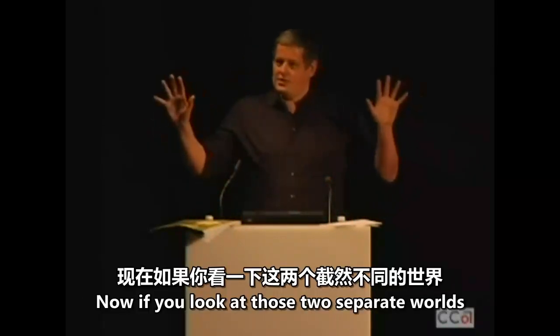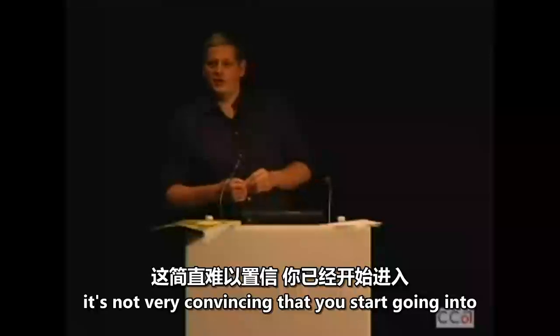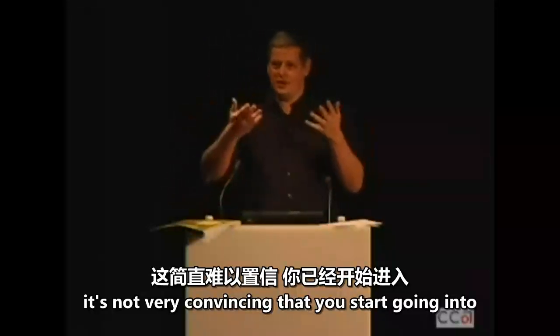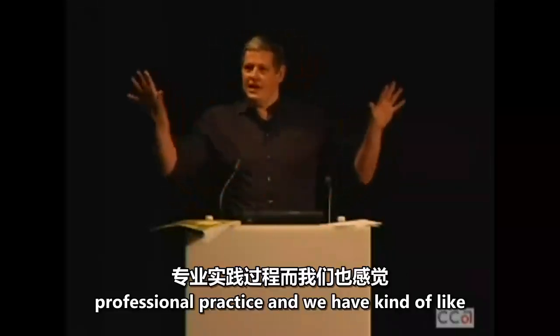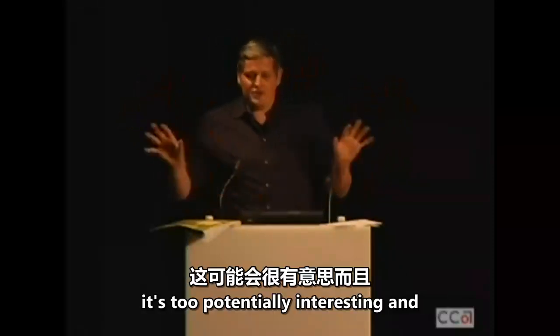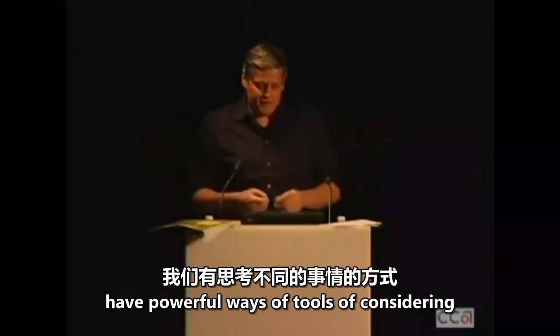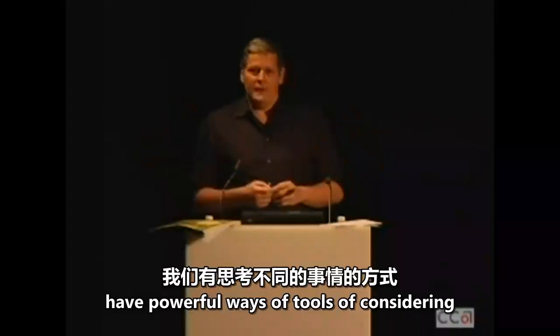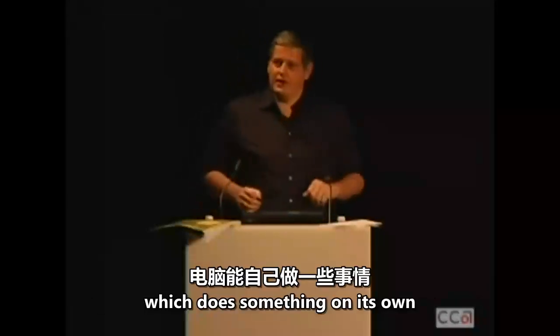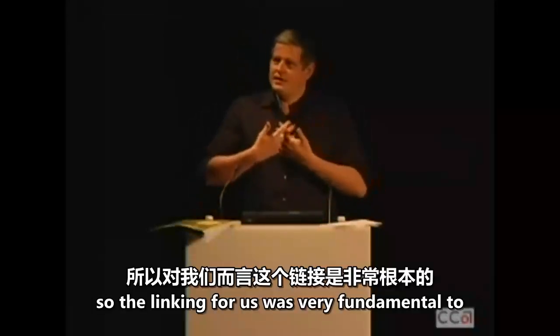Now, if you look at those two separate worlds, it's not very convincing that you start going into professional practice and you have these two potentially interesting and powerful tools of conceiving actually two different things. One is making a building, the other is making a computer program which does something on its own. So finding this linking was very fundamental for us.